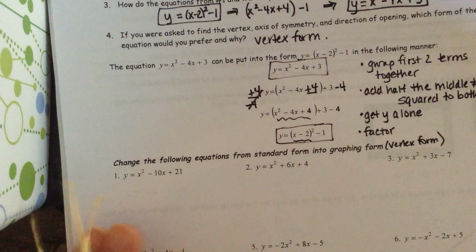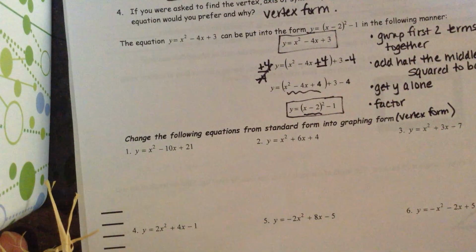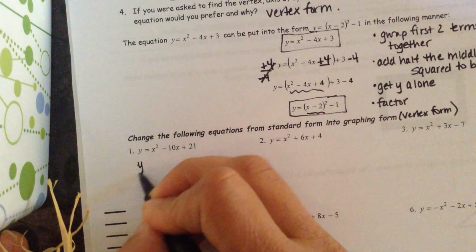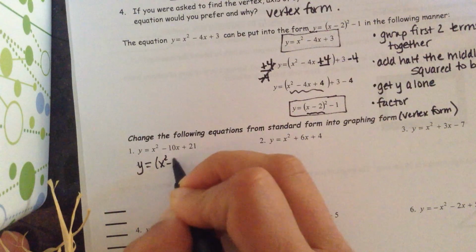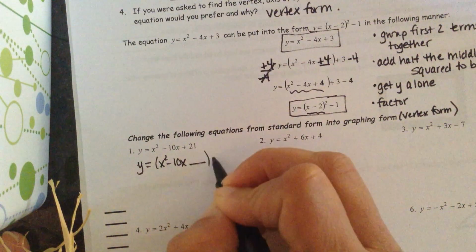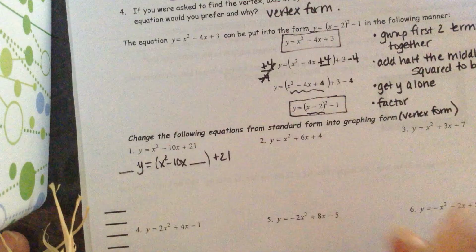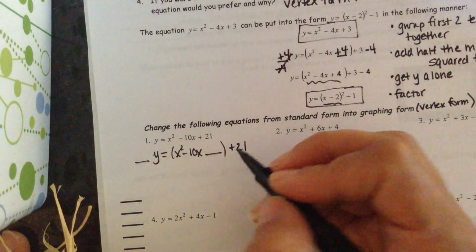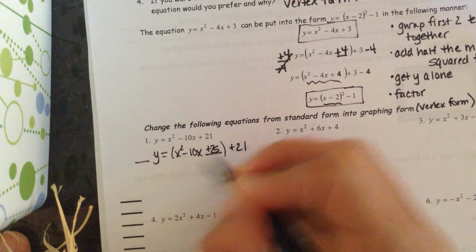So let's look at this one. y equals x squared minus 10x plus 21. If we follow our steps, what we're going to do is group the first two terms together: x squared minus 10x, kind of leave that blank, plus 21. The blank, of course, is on both sides. Half the middle term squared we know is 25.